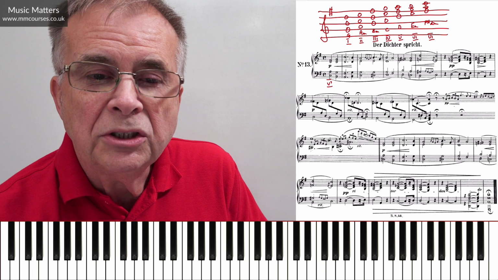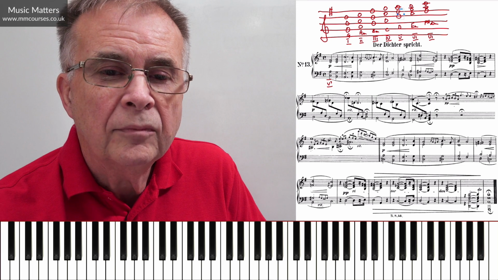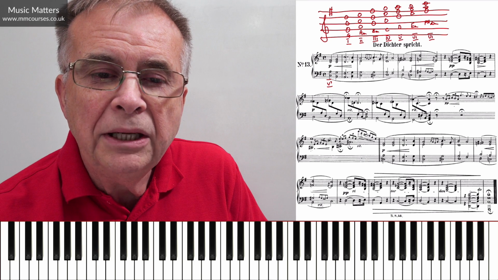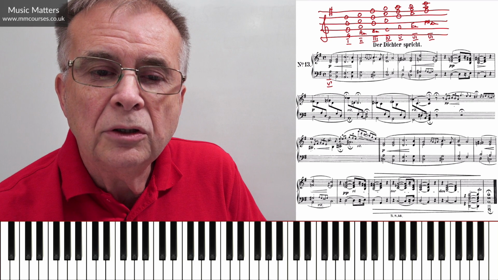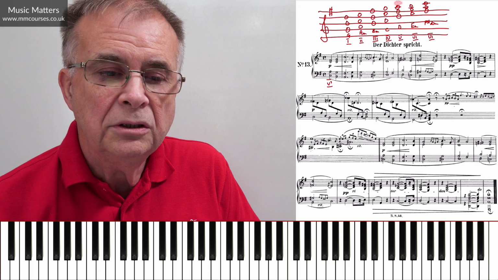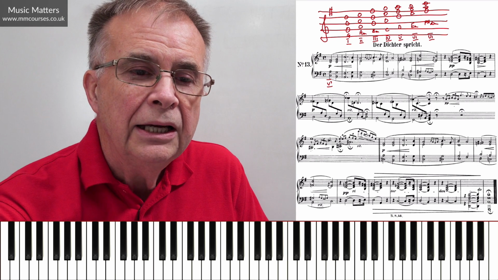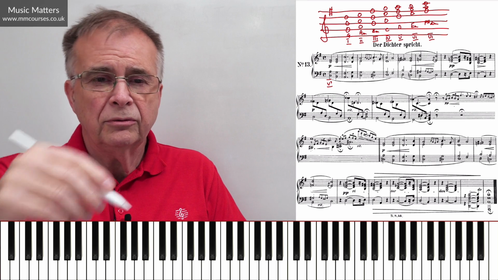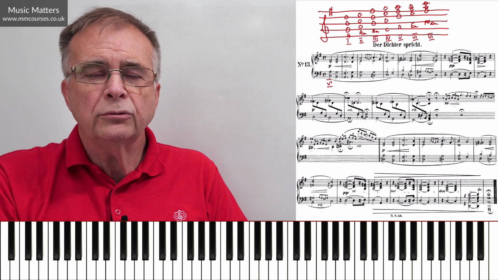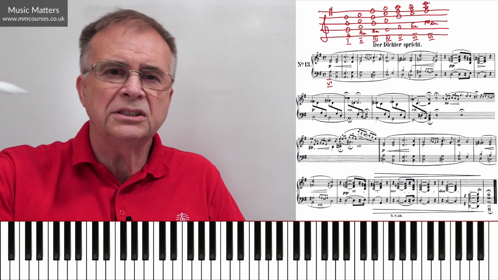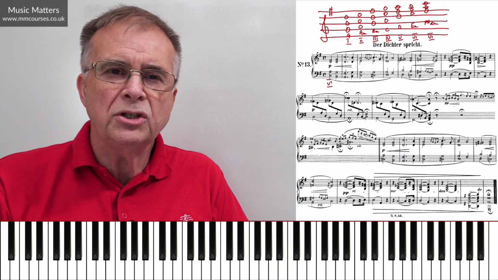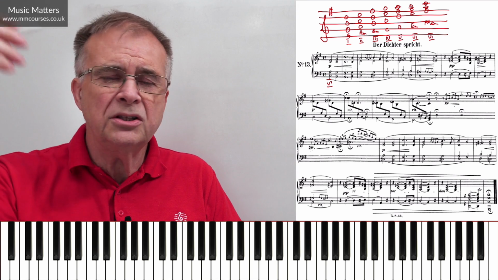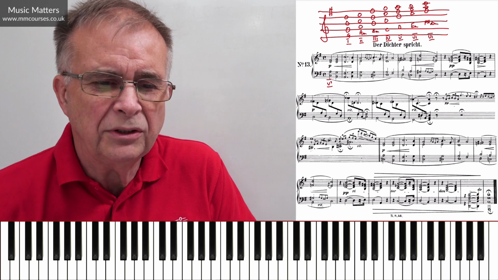If it's in root position, you call it A. If it's in first inversion, you call it B. Second inversion, you call it C. Third inversion, you call it D. Now, if you've learnt this on a kind of US system, you might have come across root position as a 5-3 chord, first inversion as a 6 chord, second inversion as a 6-4 chord, and the third inversion as a 7-5-3 chord. It's another way of doing things.